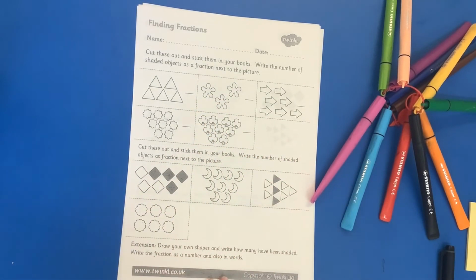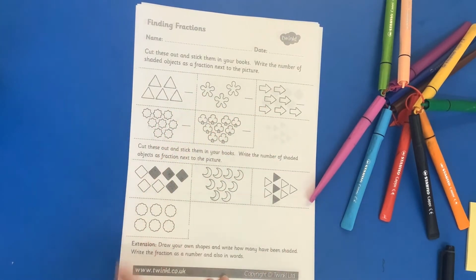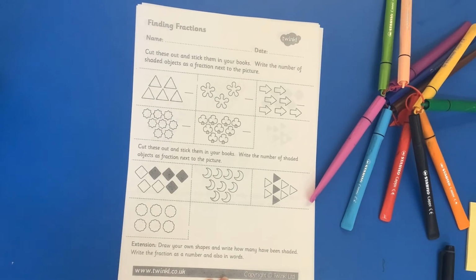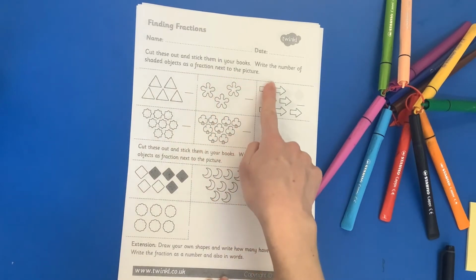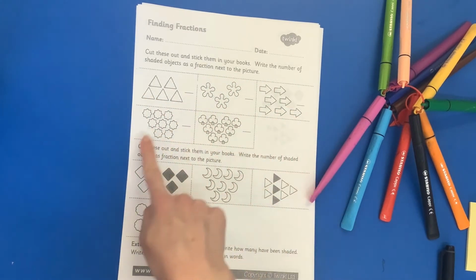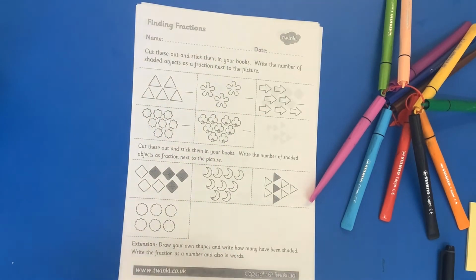Now, I've just noticed a little bit of a problem. These did not photocopy properly. So it says write the number of the shaded objects as a fraction next to the picture, but they haven't got many which are shaded. These ones are clear, but the rest of them aren't. So I was just having a chat with Mrs. Willard, and we said, well, why don't we do it as a challenge for the children?